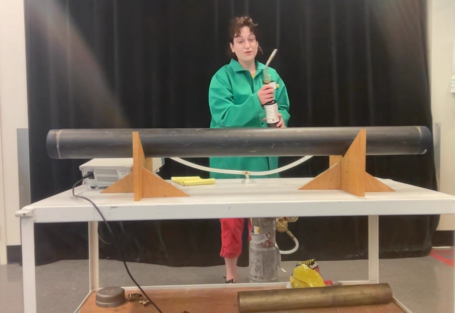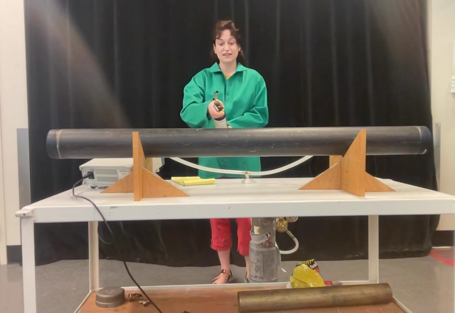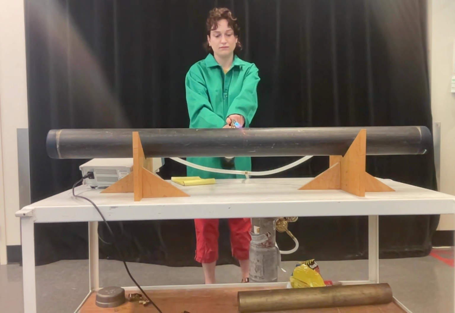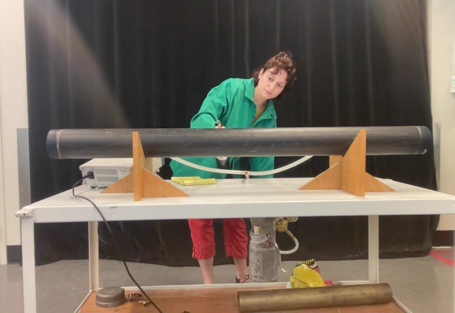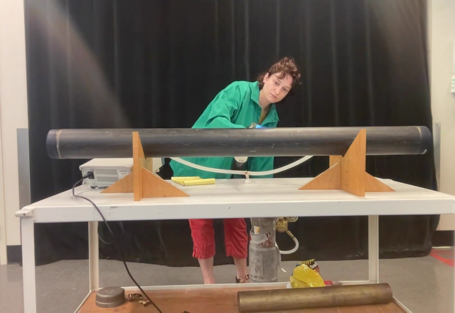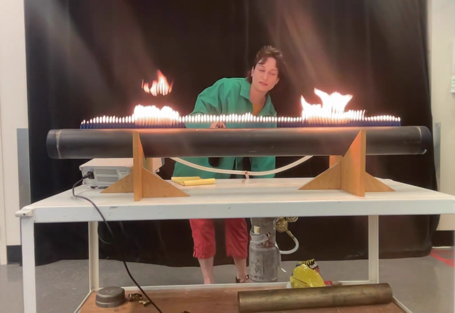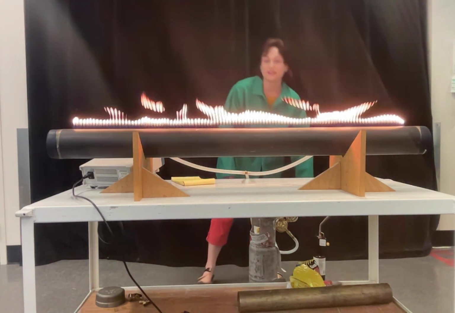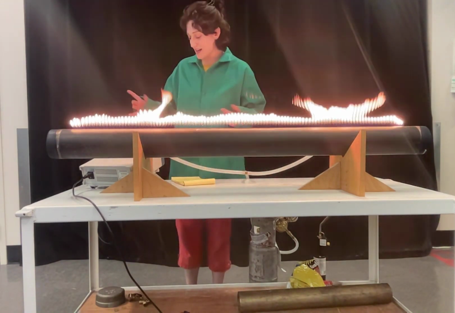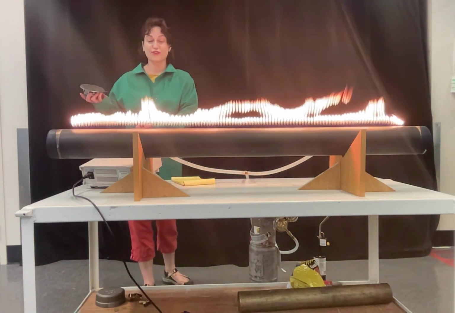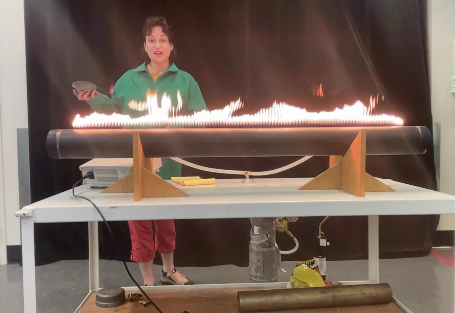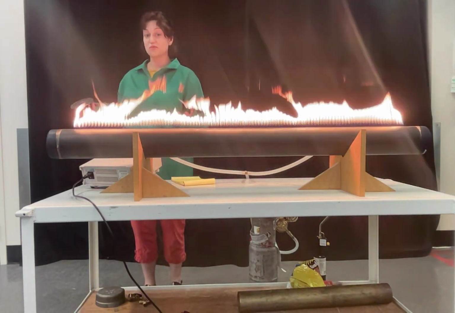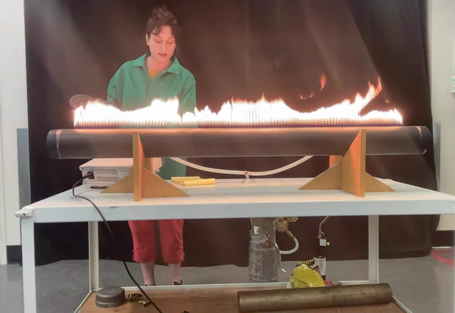So now gas is going through this tube, and I'm going to ignite it. There we go. So we have a flame that ignites the propane inside this tube. And I have this function generator over here which can generate waves of a certain frequency. And I calculated the fundamental frequencies of this tube. So let's turn on this function generator and see what happens when we reach one of these fundamental frequencies.